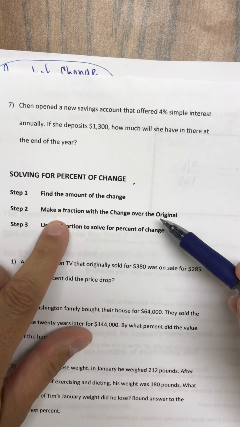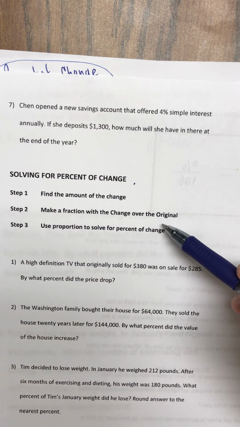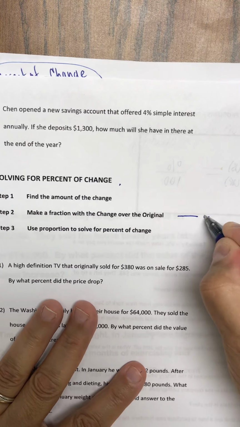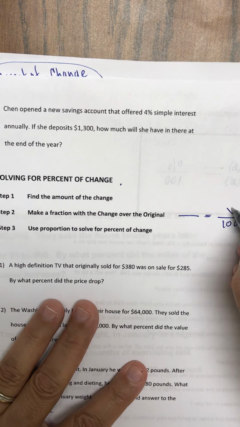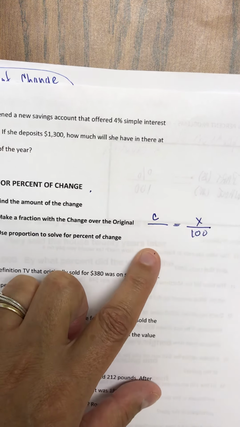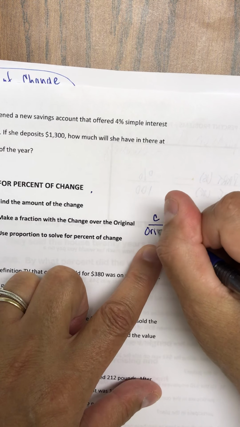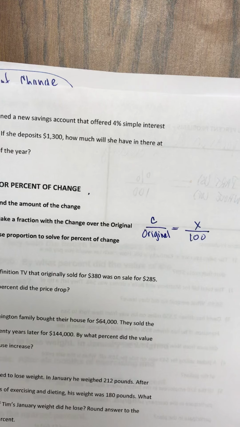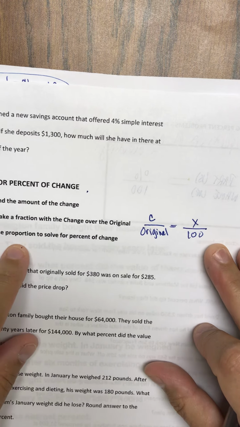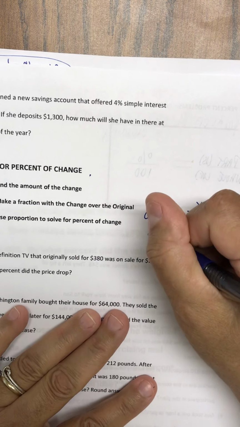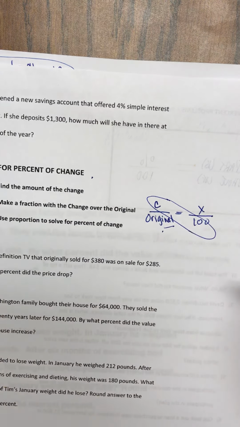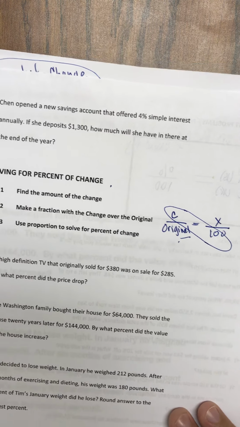Then step 2 is we're going to use a proportion, and on one side of the proportion, this is the side where we're going to be figuring our percent of change. But on this side, we're going to put the amount of the change over top of the original amount. And then we're going to cross multiply and divide by the original amount to find the percent of change. So these are the steps.